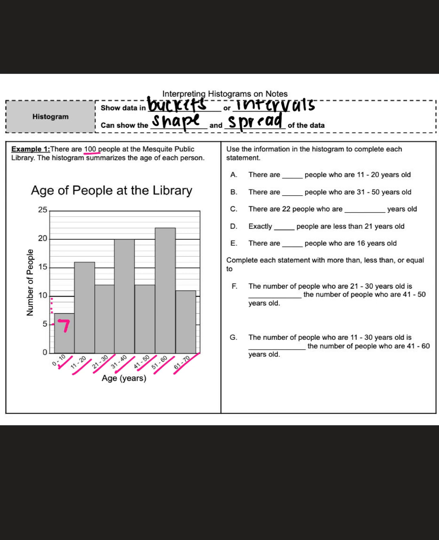What's the number for 11 to 20? All right, hopefully you said 16. What about our next one for my bucket 21 to 30? That's going to be 12. Good. Our next one is a little bit more obvious, right? This one's 20.